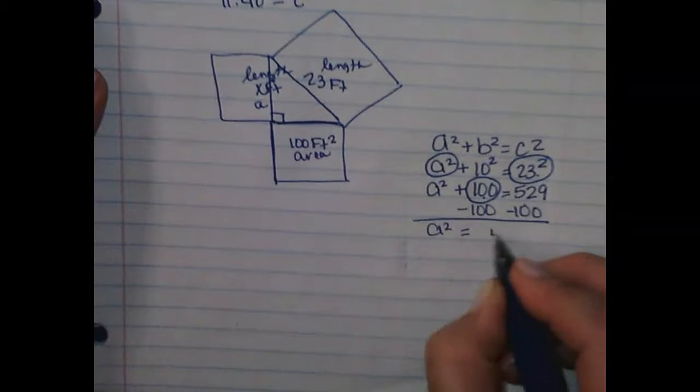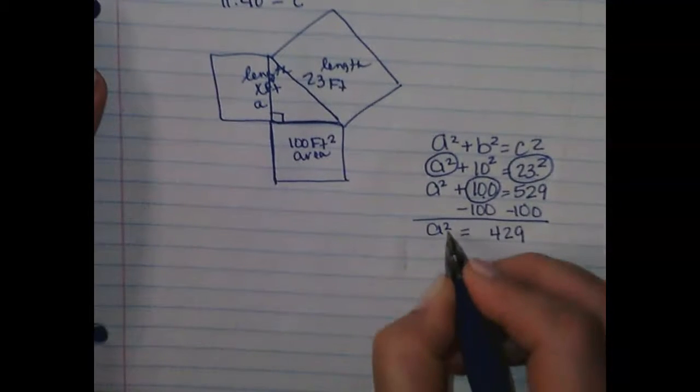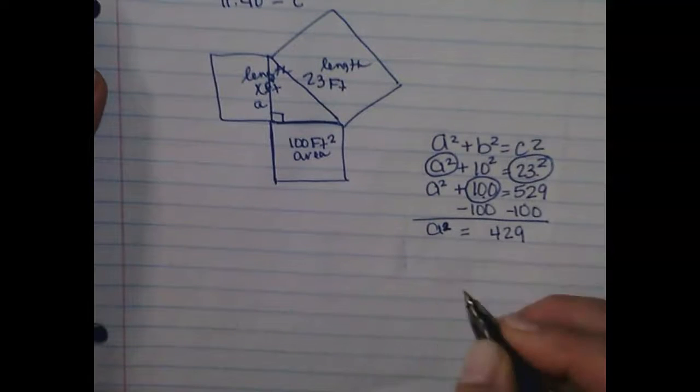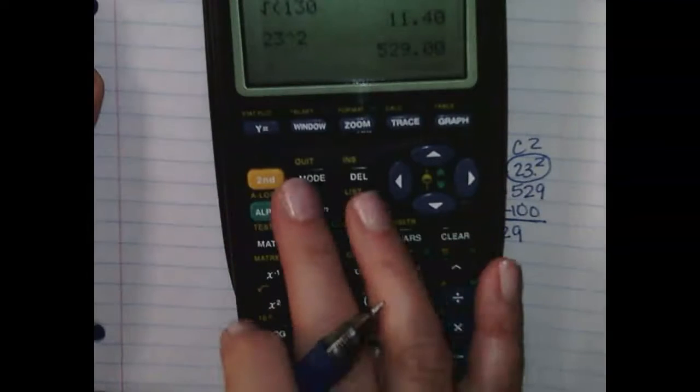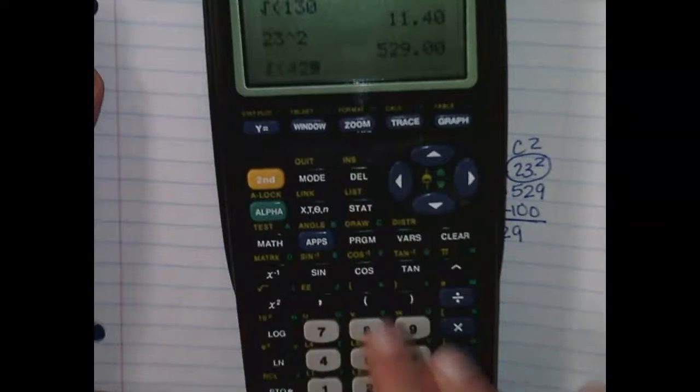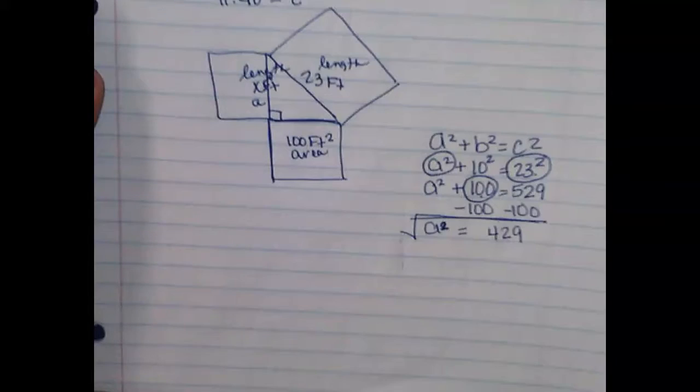And wouldn't that be 429? And how do you make that square go away? How do you make a double go away? You're going to square root it. And the square root of 429 is 20.71.